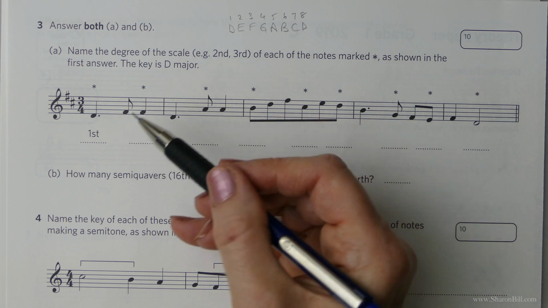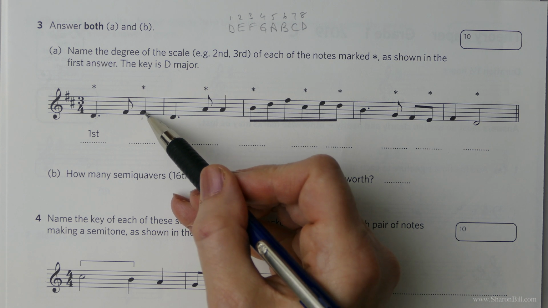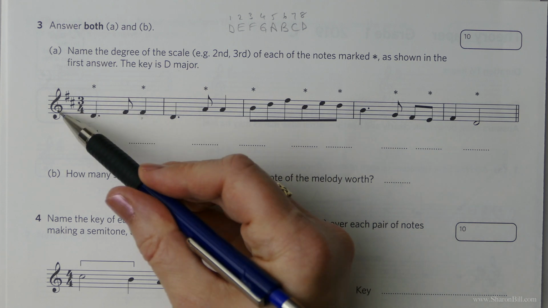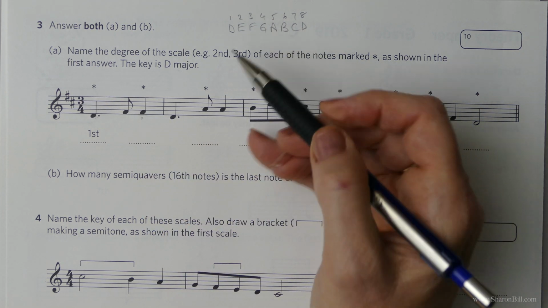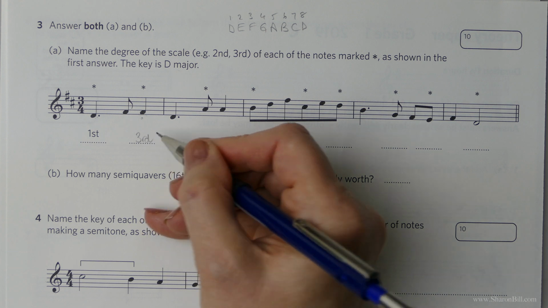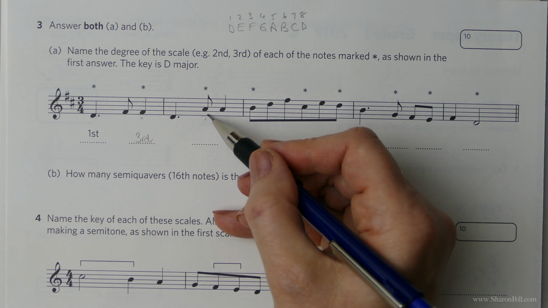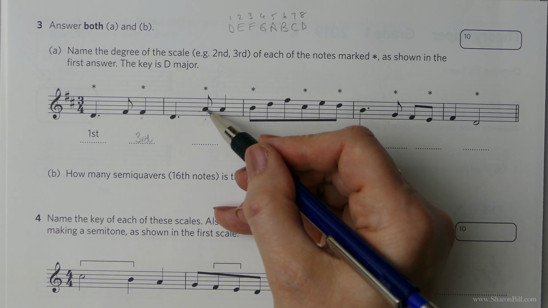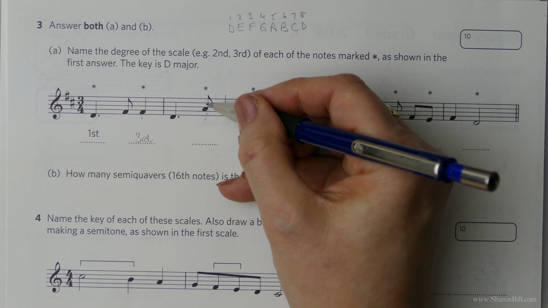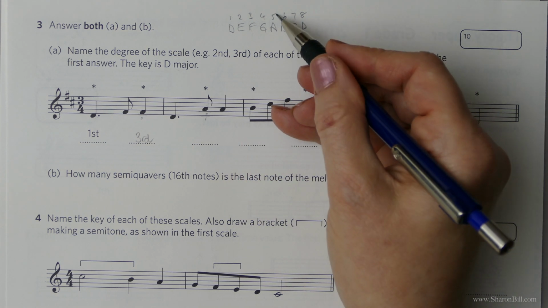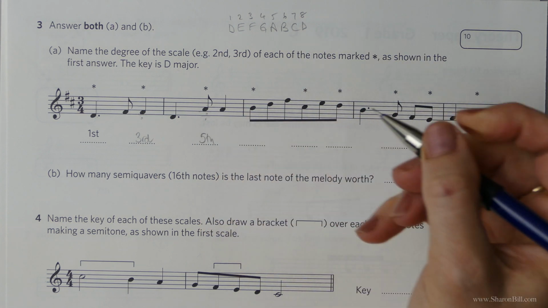So then we're counting here D, E, F, 1, 2, 3. Don't forget we're in the treble clef, and you can see that F, or F sharp as it were, is the third degree of the scale. So now we have 1, 2, 3, 4, 5. That's F-A. Remember the spaces spell FACE, F-A-C-E, and you can see that A is indeed the 5th degree of the scale, so we've just double checked that there.